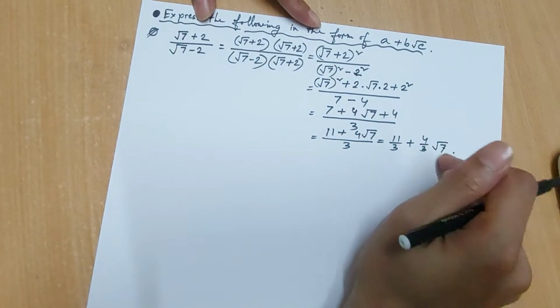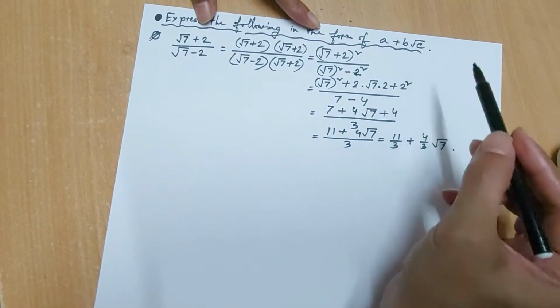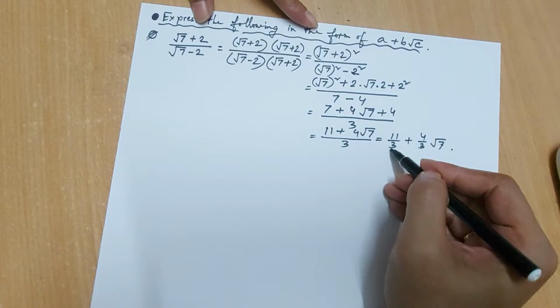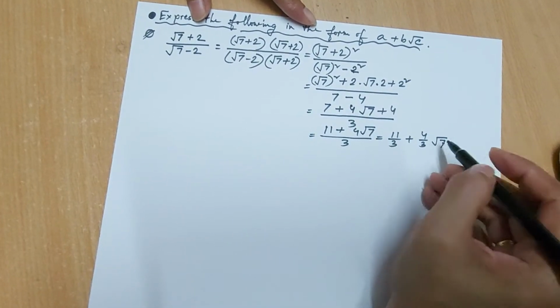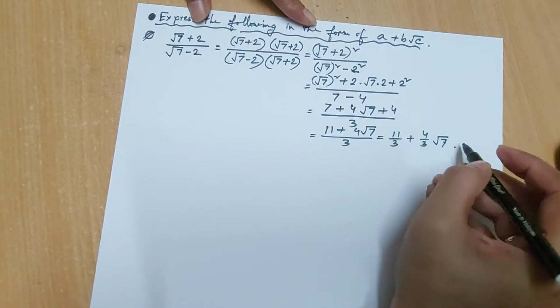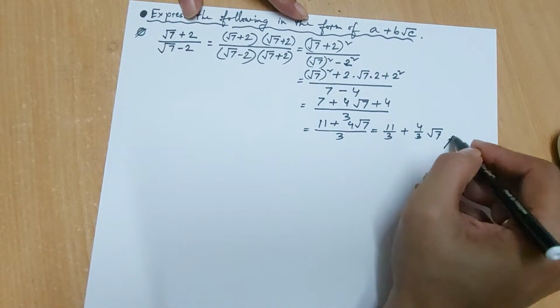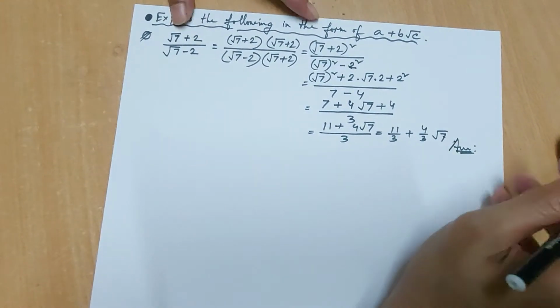And now this is expressed as a plus b root c. I expressed it in this way, and that is the answer.